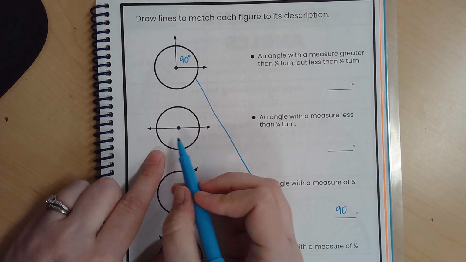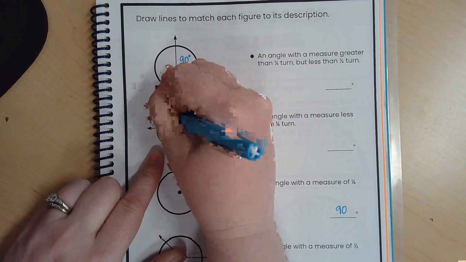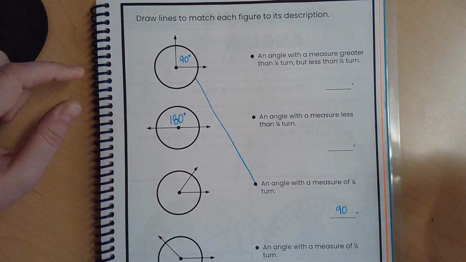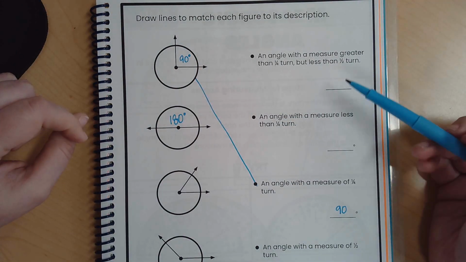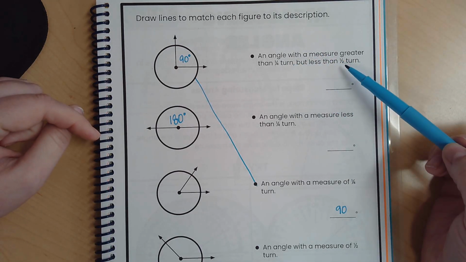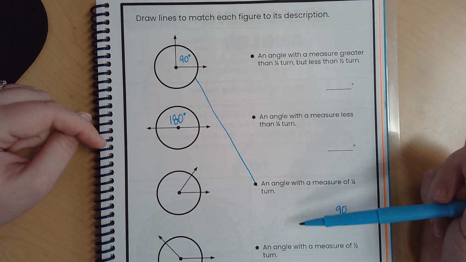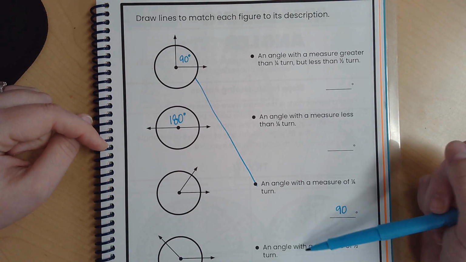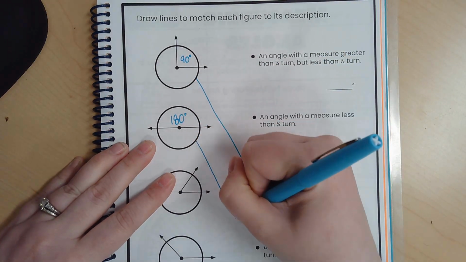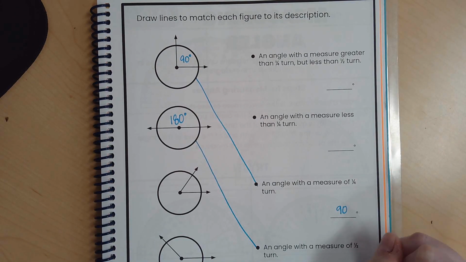Let's look at this one. This one is straight across, so that would be a 180, or a half turn. So let's start reading. An angle with a measure greater than 1/4 turn, but less than 1/2. It can't be that one. An angle with a measure less than 1/4. An angle with a measure of 1/2. So it's that one. Again, just grab a spot and draw a line. And then underneath it, we're going to write 180 degrees.